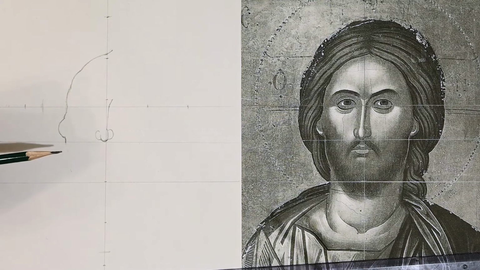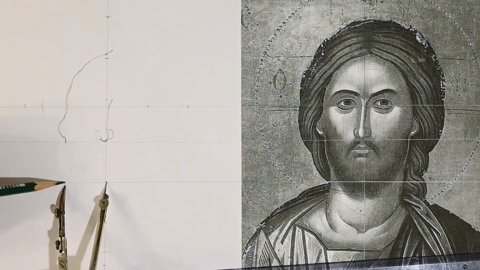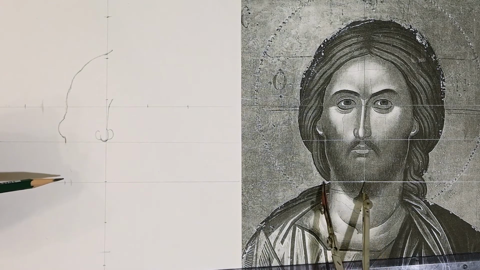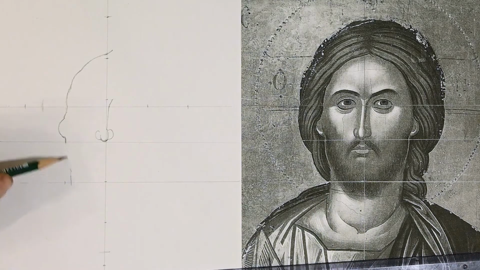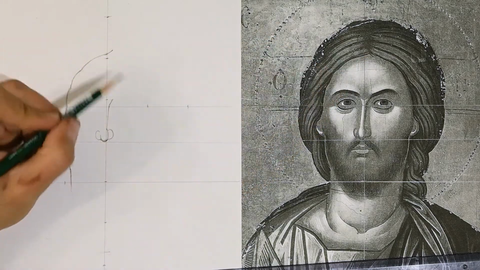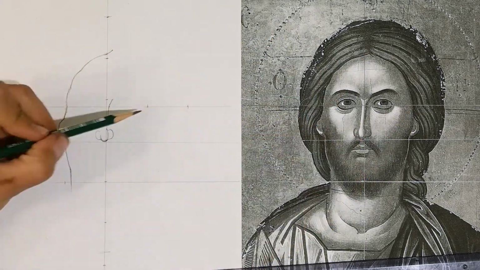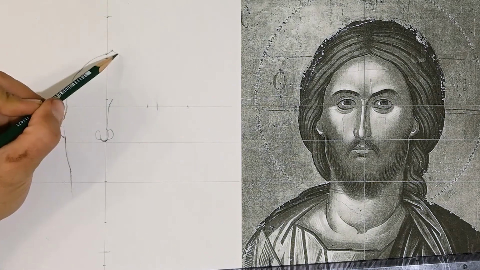This method is really amazing because it helps you recreate a drawing that is very, very accurate, and will help you see what you are drawing. Of course, it's not as, let's say, creative, but it will definitely help you understand great iconography drawing, and especially for those who are at the beginning of this journey of learning, it's going to be very, very helpful.